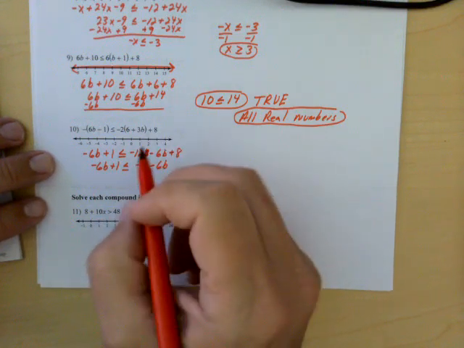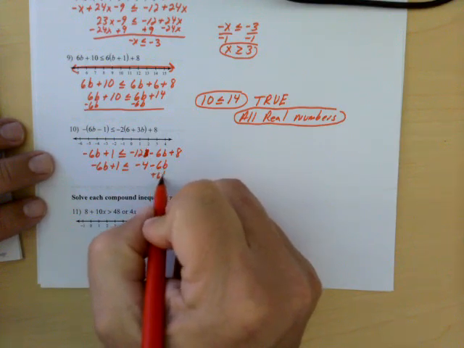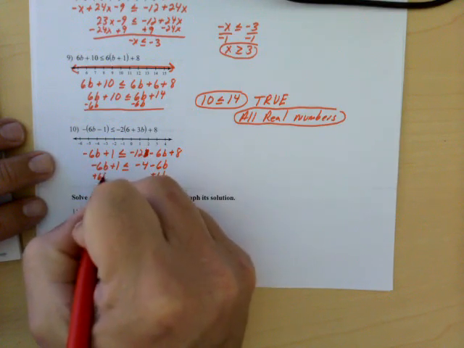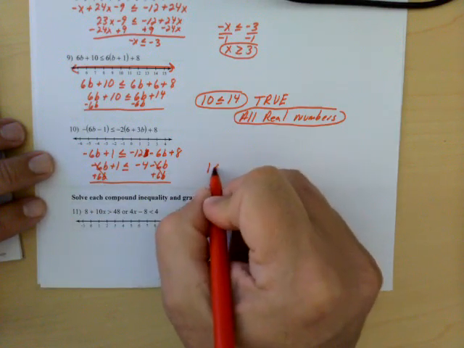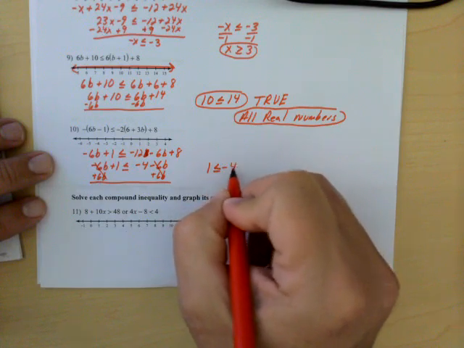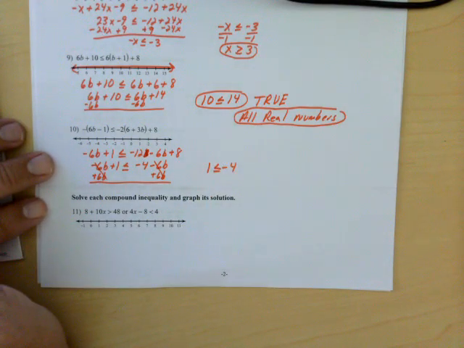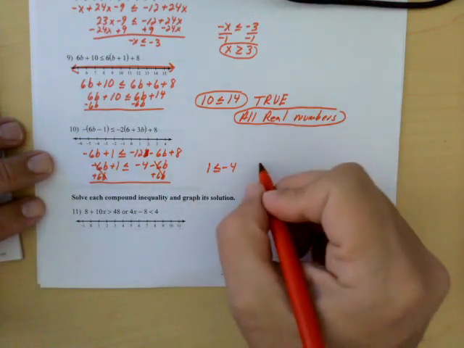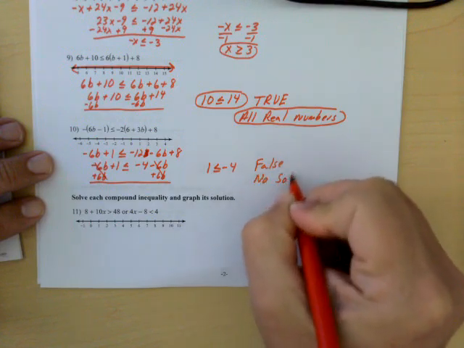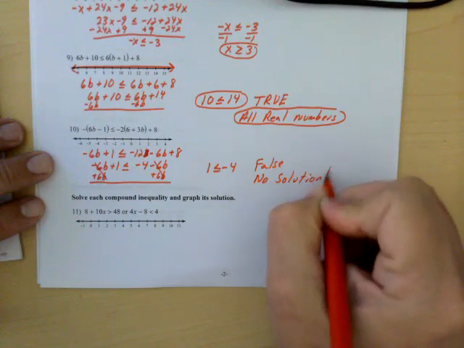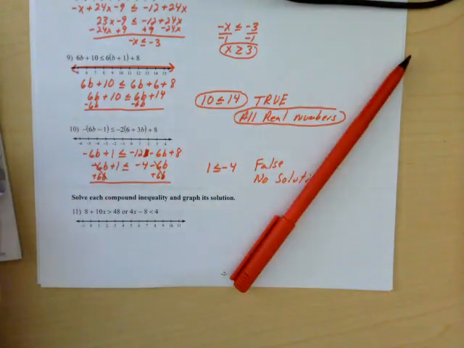This is going to become a negative 4, and then minus 6b. What you're going to see is, once again, the b's cancel out. These cancel out, and you're left with a statement that I'm hoping you realize is a false statement. 1 is not less than or equal to negative 4. It's false. No solution. Okay? That's what you have to make sure you understand with the special cases.